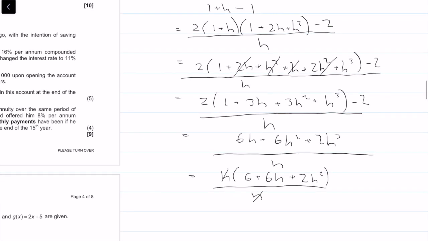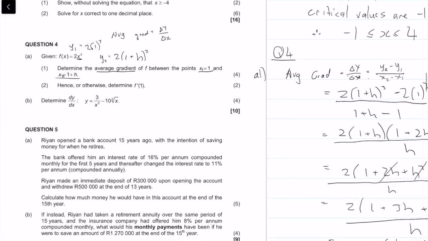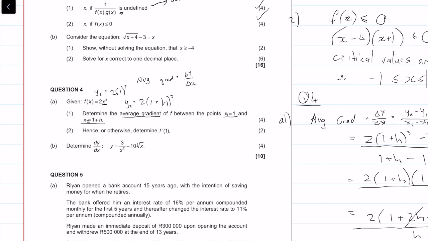So what we're left with is that the average gradient is equal to 6 plus 6h plus 2h squared. And that's the solution. We leave it in that form.